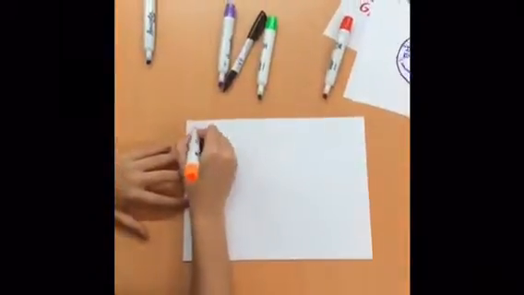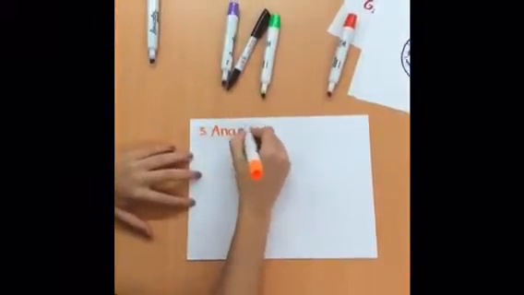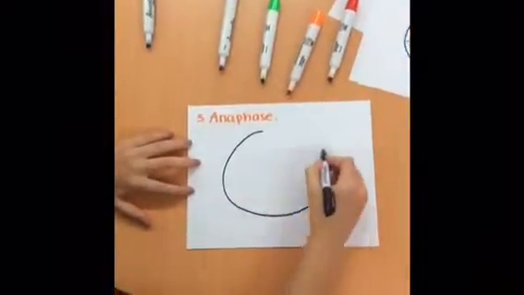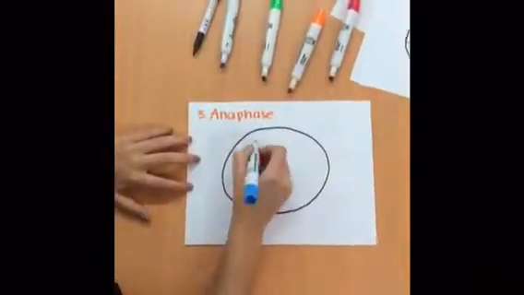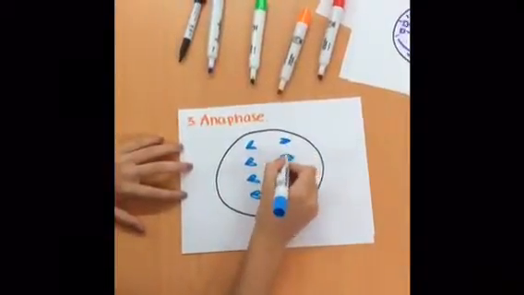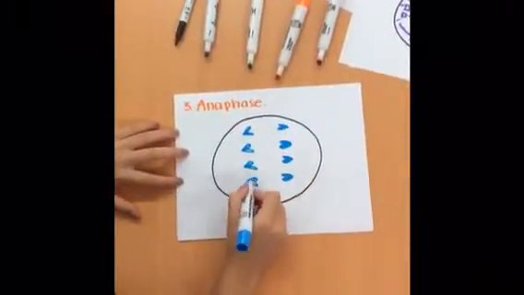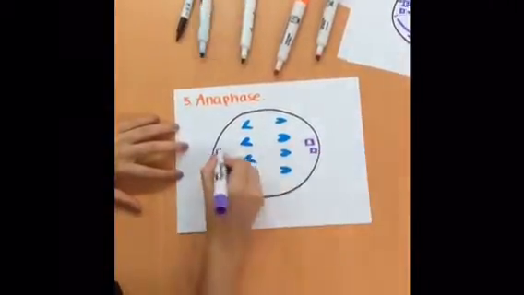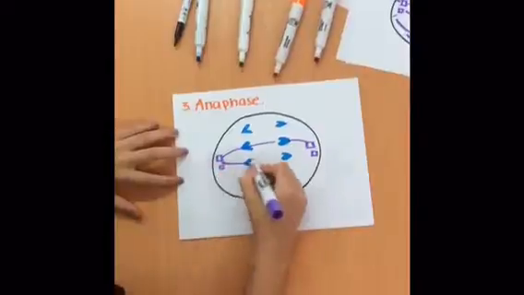In anaphase, the microtubules of the spindle apparatus begin to shorten. This shortening pulls at the centromere of each sister chromatid, causing the sister chromatids to separate into two identical chromosomes. And at the end of anaphase, the microtubules, with the help of motor proteins, move the chromosomes towards the poles of the cell.